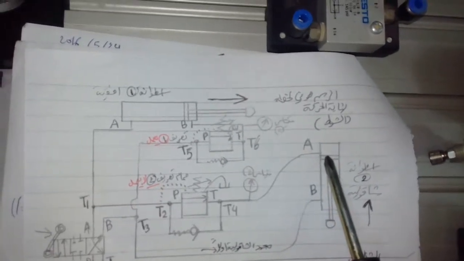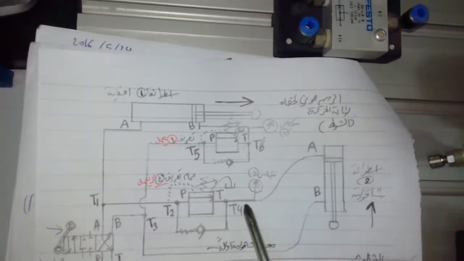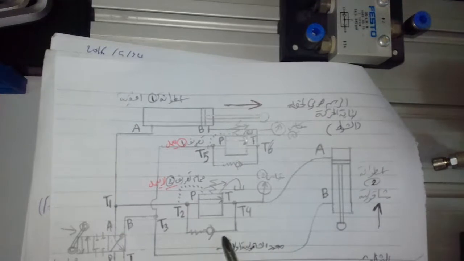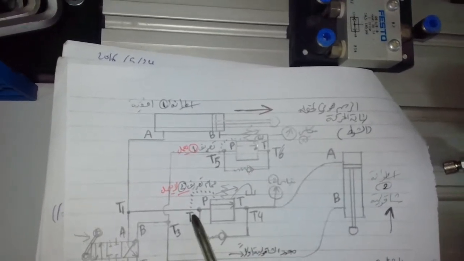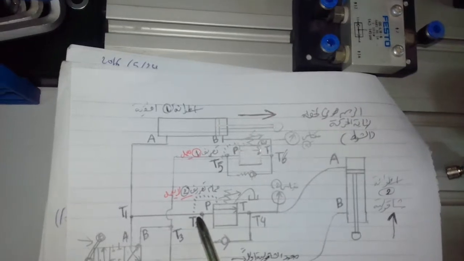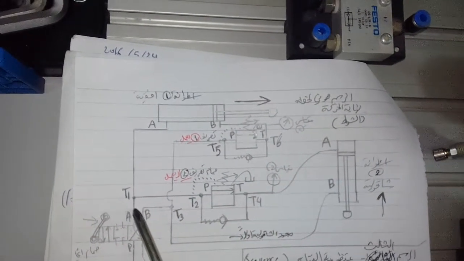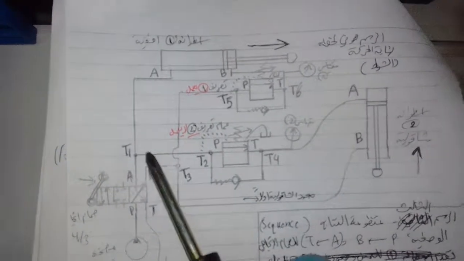Then the pressurized oil would go from the A port to T4, then push the non-return valve and go to T2, then to T1, then to A, then to T in the directional valve, then to the tank.